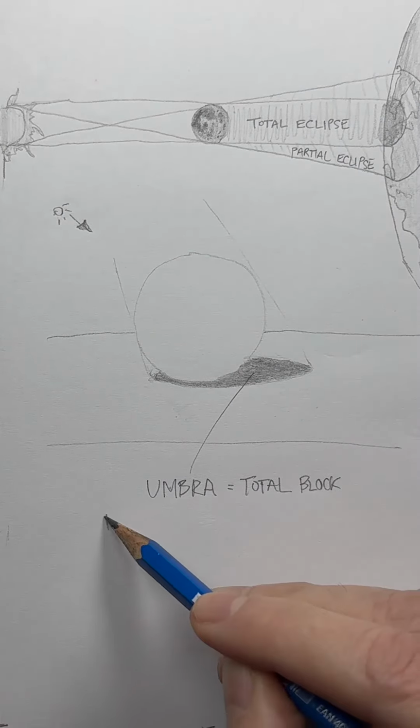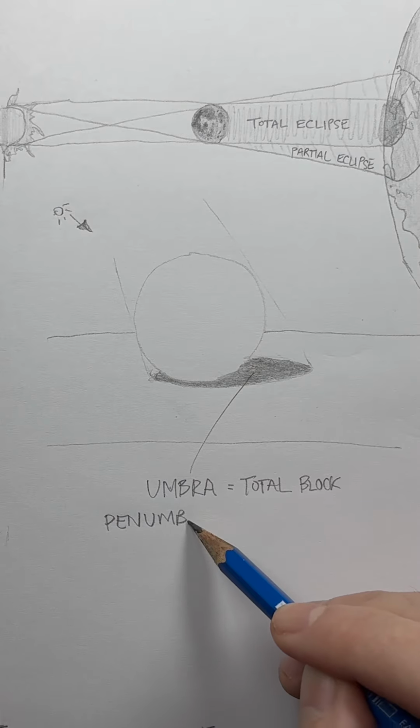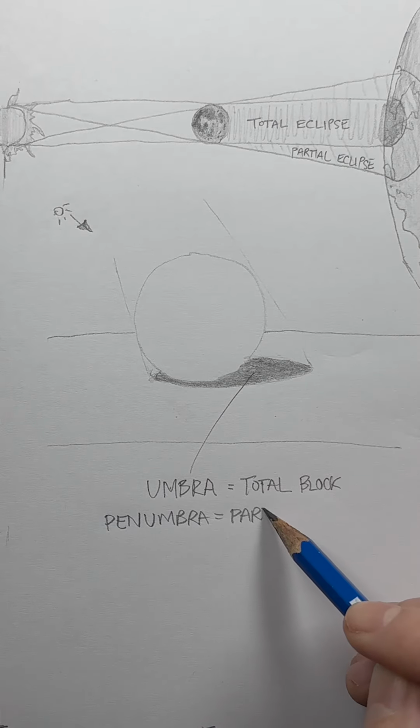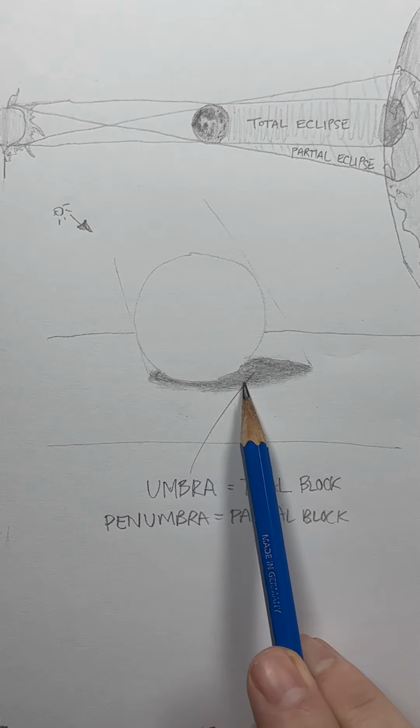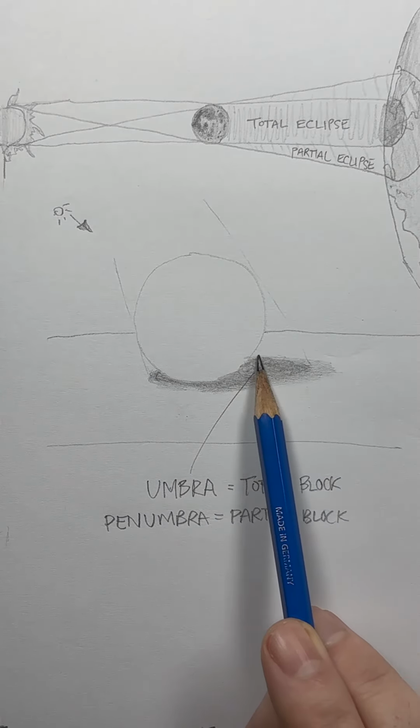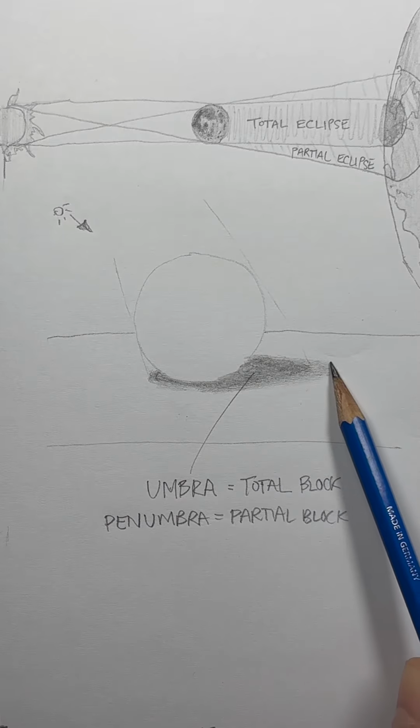It's a total block. Now the other area, the partial eclipse area, that's called the penumbra. You get a partial block. The penumbra is always lighter than the umbra, and it fades. This is why you get these hazy or fuzzy shadows.